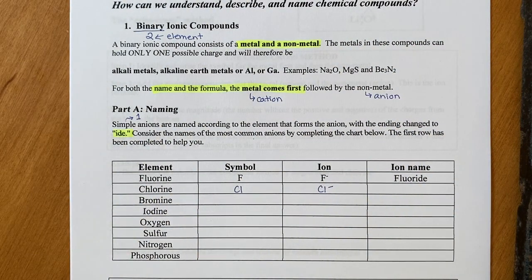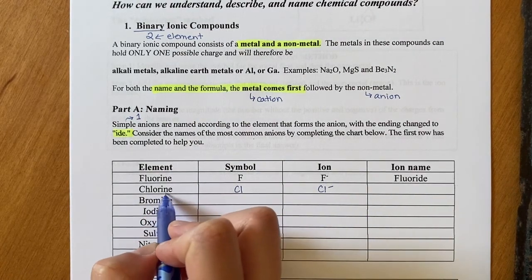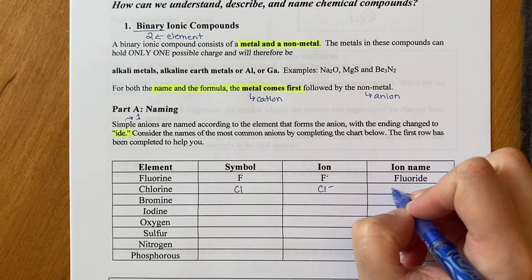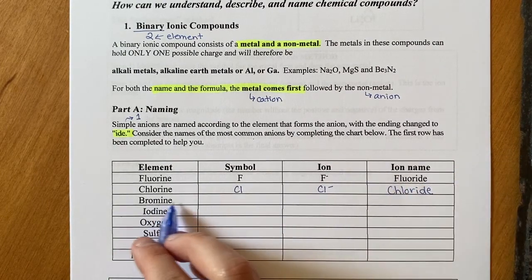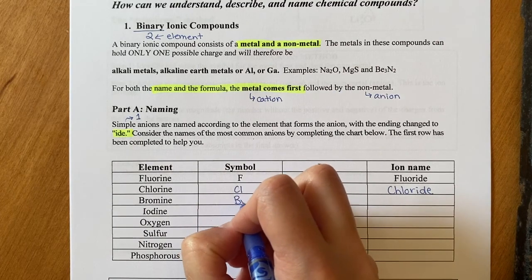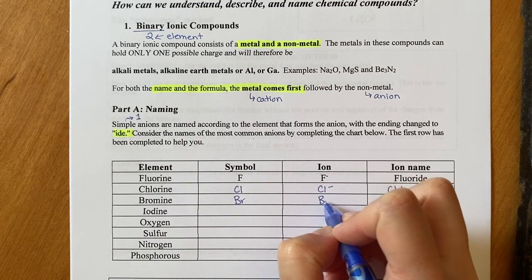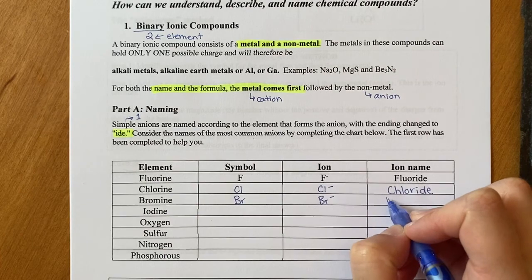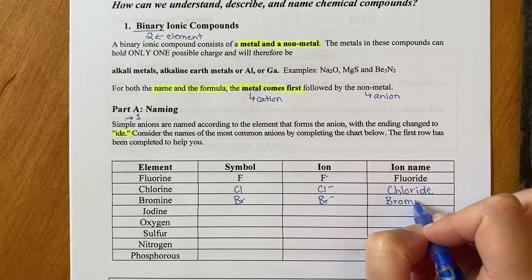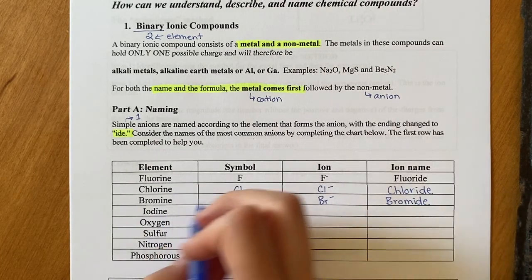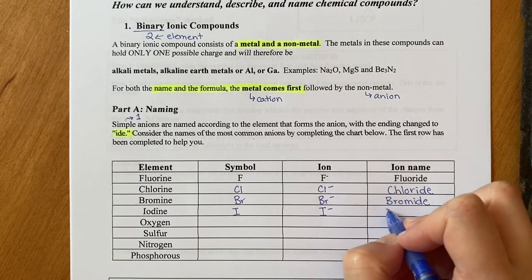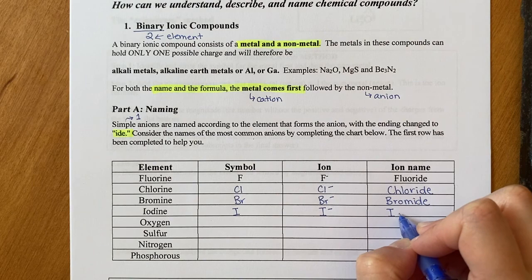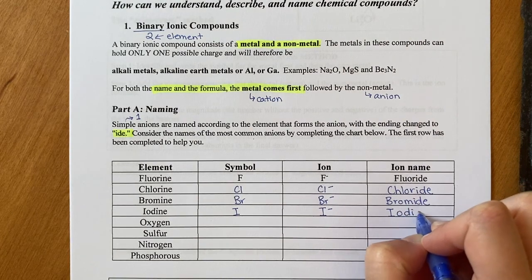Back to our note here, chlorine, the ion, we change the INE ending to chloride. Everything else is written the same. Bromine has a symbol Br. It's also a halogen, has a charge of 1 minus. We would be calling that bromide. Iodine is the same. It's still in that halogen column. So it has a charge of 1 minus. It's iodide.